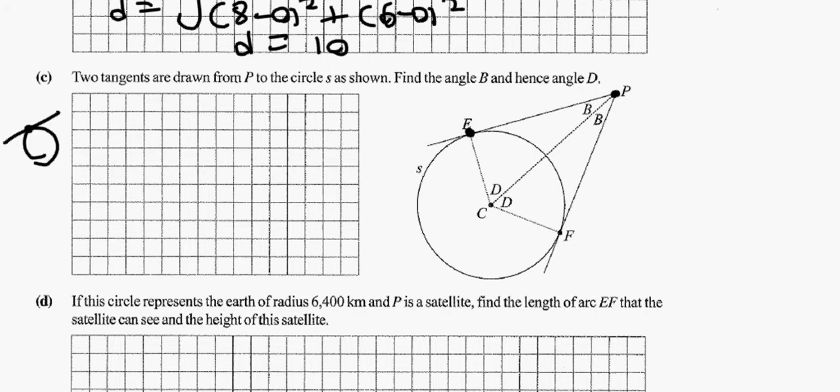Okay, so what we can do is we can label this. We know that this has to be 90 degrees. That's one of our rules, that this is 90 degrees if it's a tangent. So what happens next is we're just going to map out this triangle here, move it over. We know that this is 90 degrees. That's 5, and this here is going to be 10, because the distance was 10 in the last question, and this is angle B.